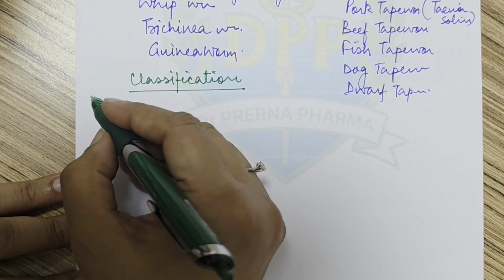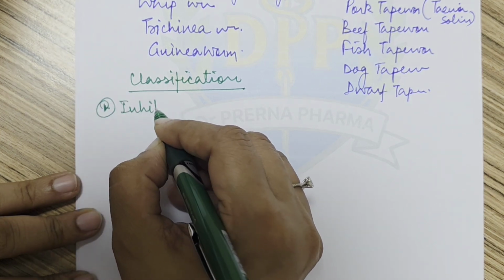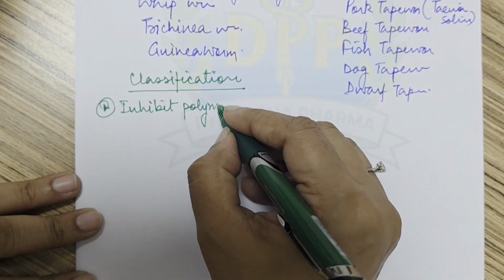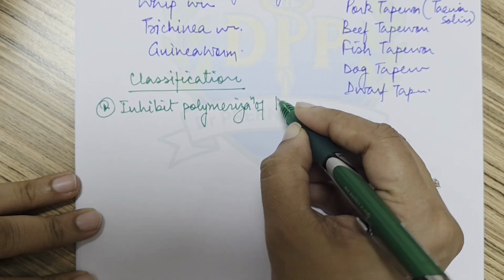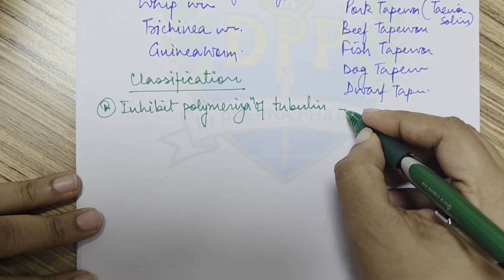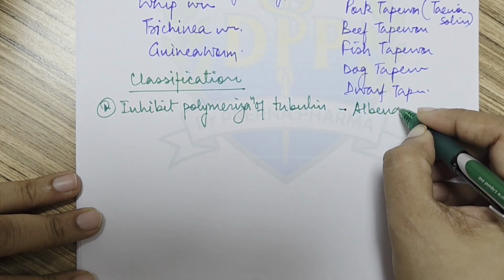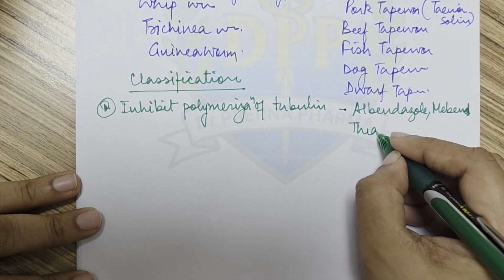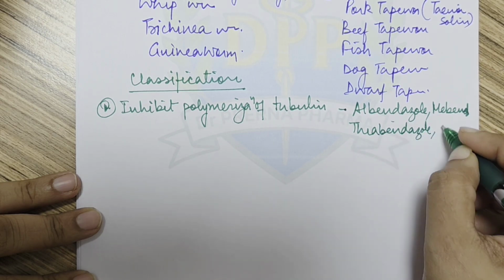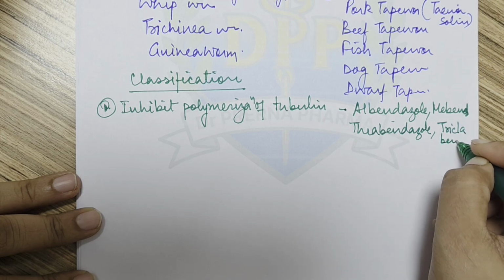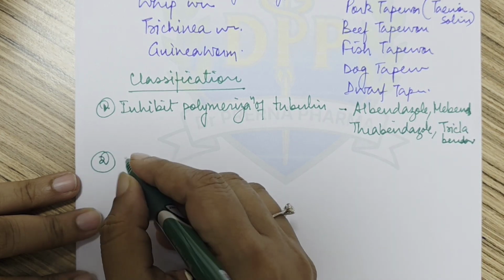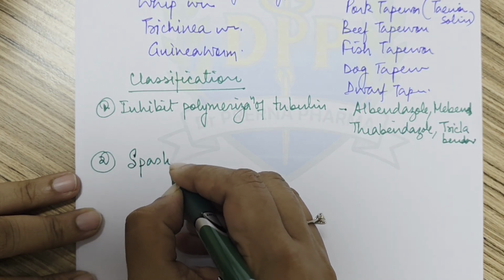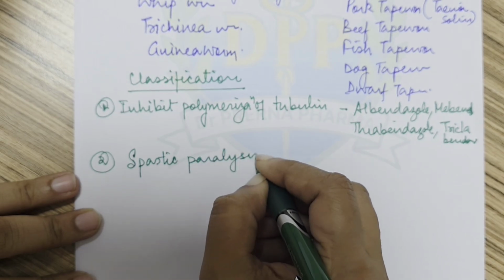The first category, the drugs which inhibit the polymerization of tubulins. In this we have albendazole, mebendazole, thiabendazole, and praziquantel. The second category is drugs which cause spastic paralysis of the worm.